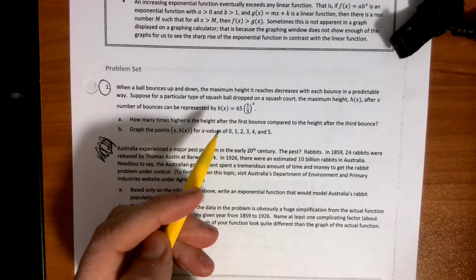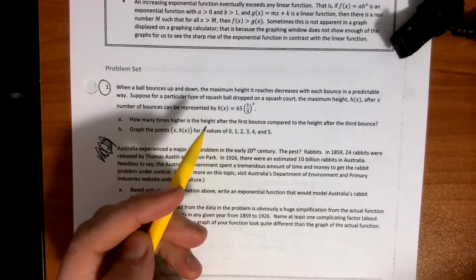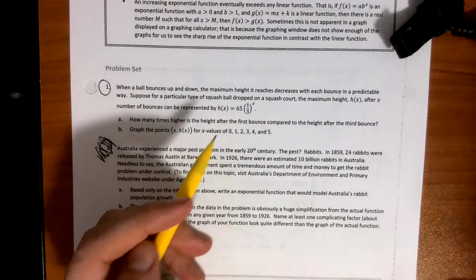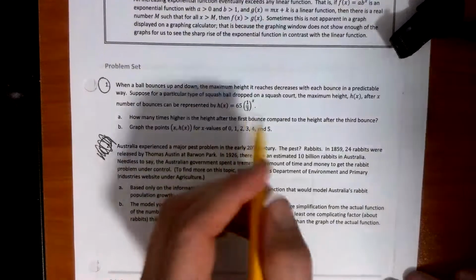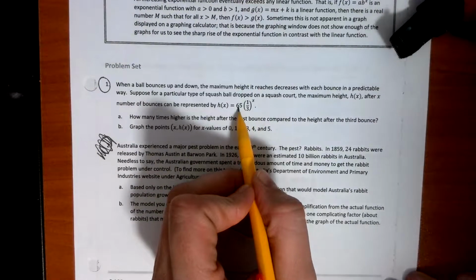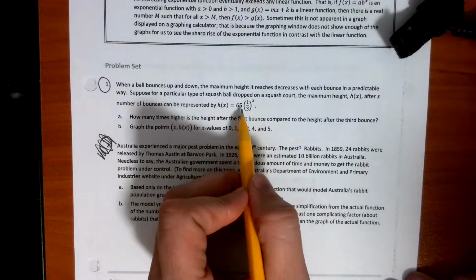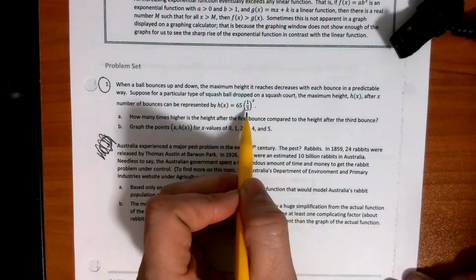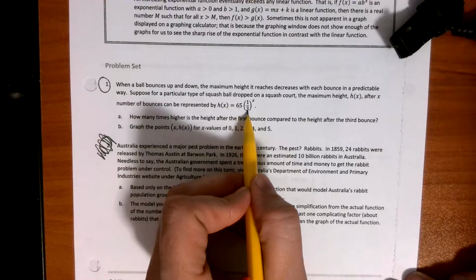All right, so we're basically just figuring this out. Maximum height it can reach decreases, and then they give us this formula. So that means that 65 feet is basically where it's at, and it's decreasing at a pattern.